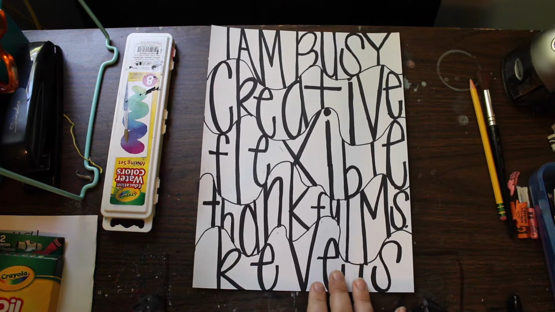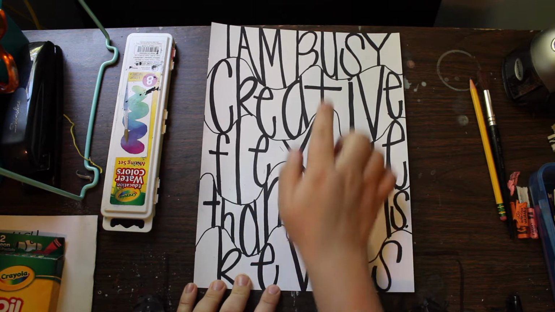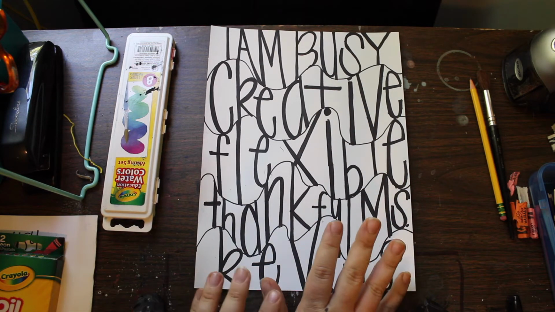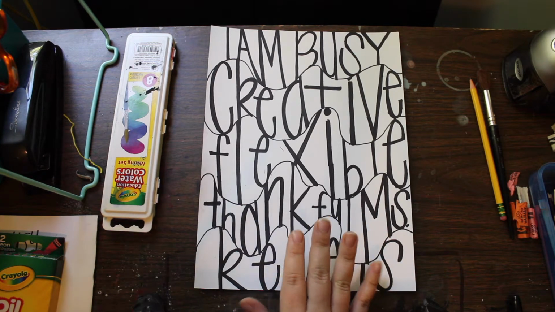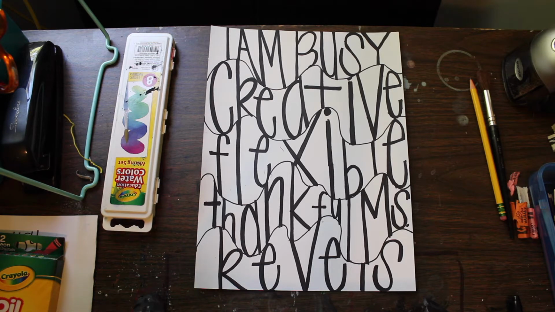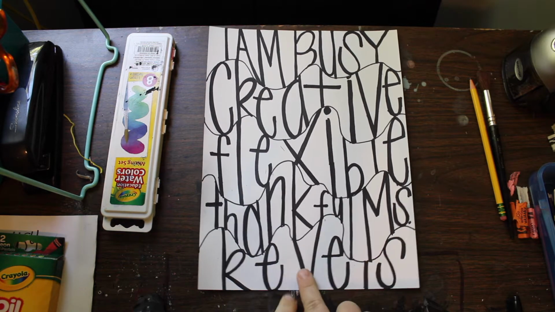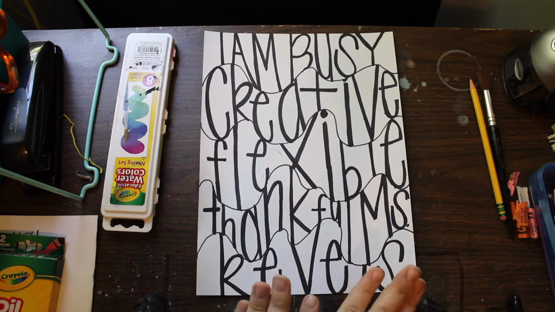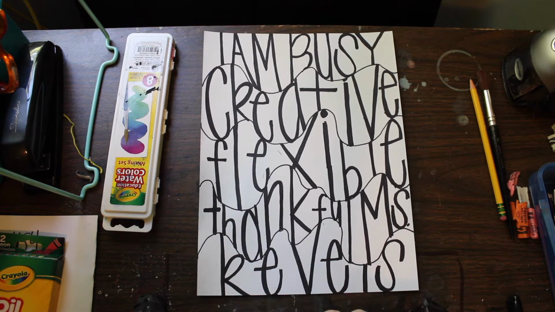So we just used a Sharpie and a piece of white paper to create some funky wavy lines, and we made 4 lines, 1, 2, 3, 4, that created 5 little spaces, and in each space we wrote different words that described how we were feeling during this time. So my words were busy, creative, flexible, and thankful. And then finally the last one is your name. It doesn't have to be your last name. It could be your first name and your last name, just your first name, whatever. That's what's going to go in the last one.